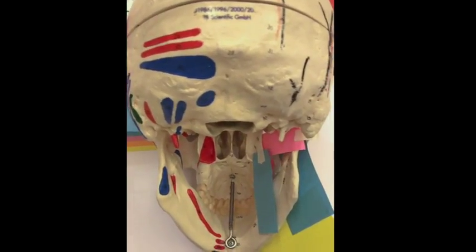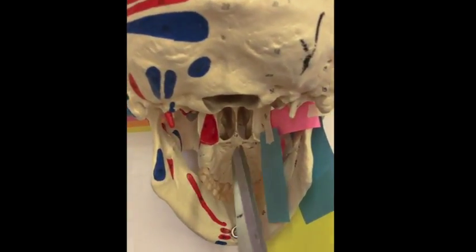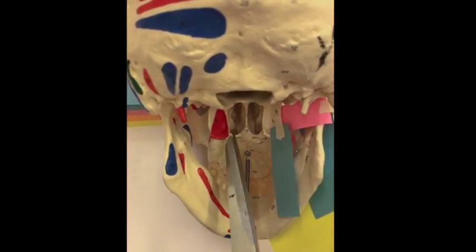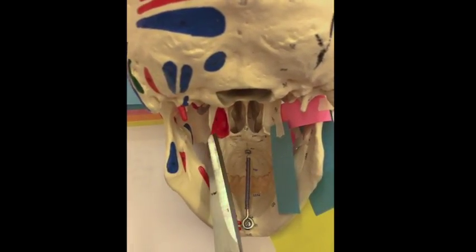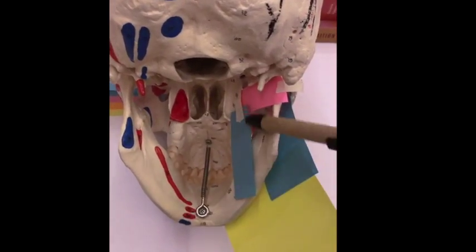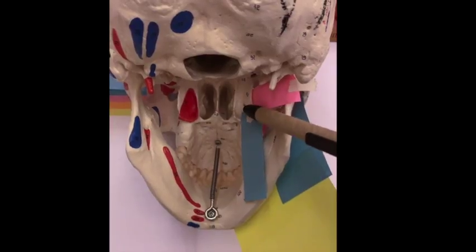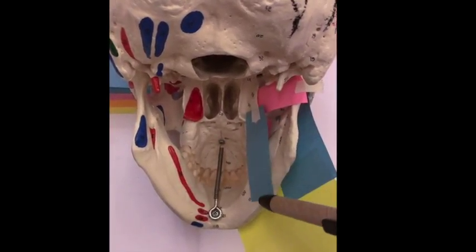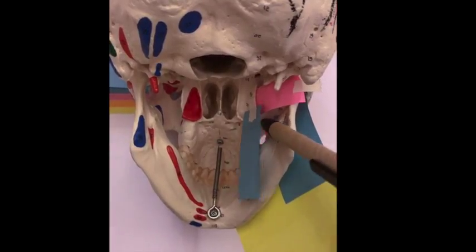So as we turn the skull posteriorly, we find the sphenoid bone, and this is the medial pterygoid, and this is the lateral pterygoid of the sphenoid bone. And this is the medial pterygoid. It's inserted here, the medial surface of it, into the angle of the mandible.